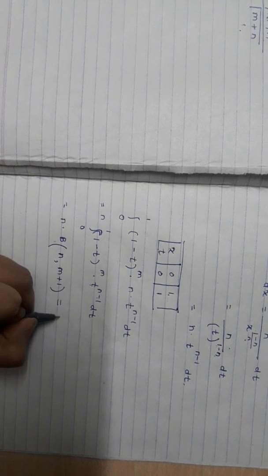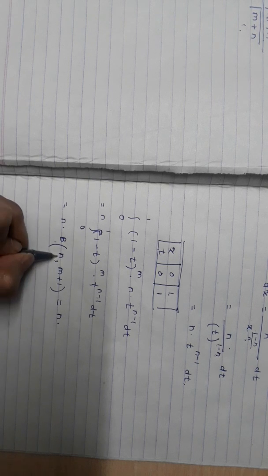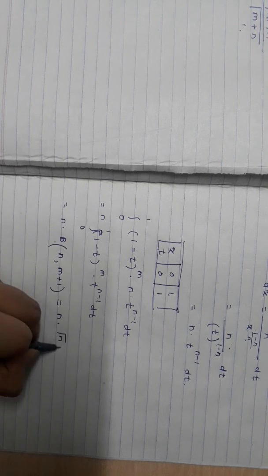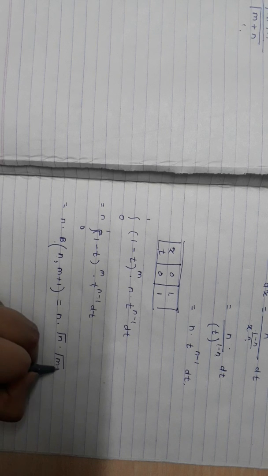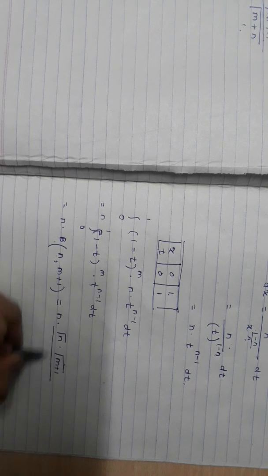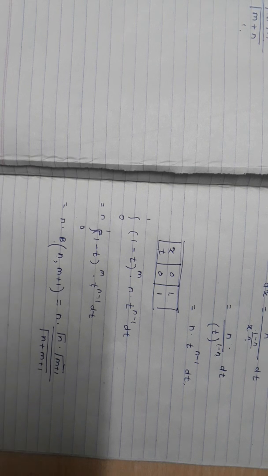And this is nothing but n multiplied by gamma of n into gamma of m plus 1, divided by gamma of n plus m plus 1, right? Then what is it equal to? n into gamma of n is nothing but n factorial, since gamma of n is n minus 1 factorial.